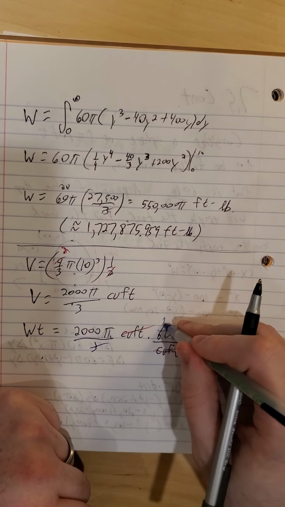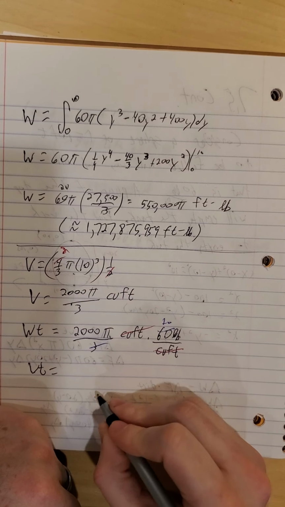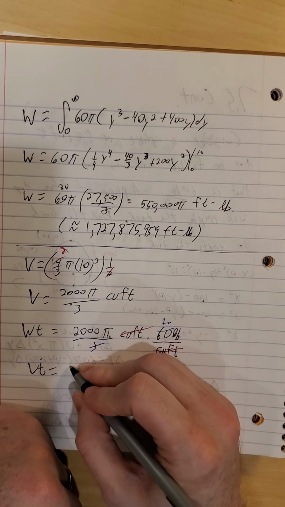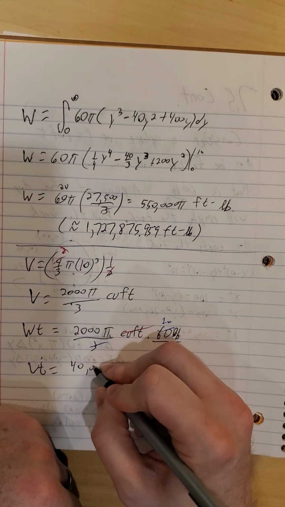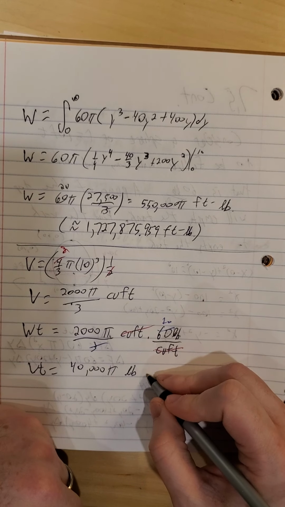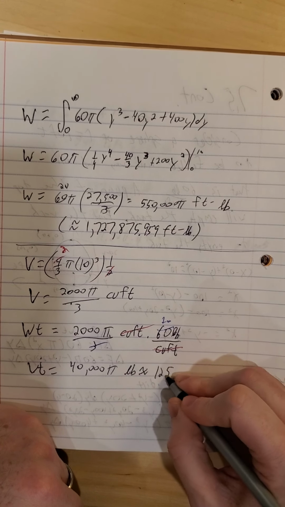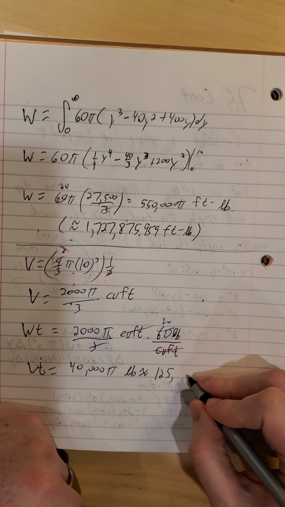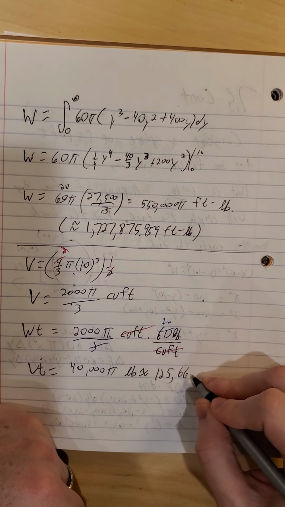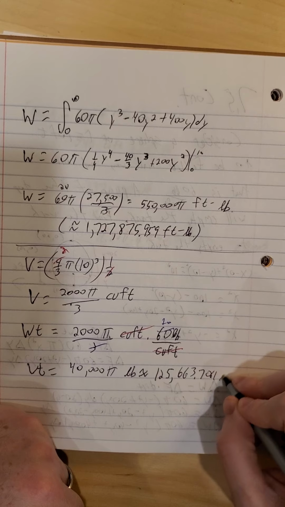Another nice little bit of canceling there. So the amount of weight that we have in there is 40,000π pounds, or approximately 125,663.7061 pounds.